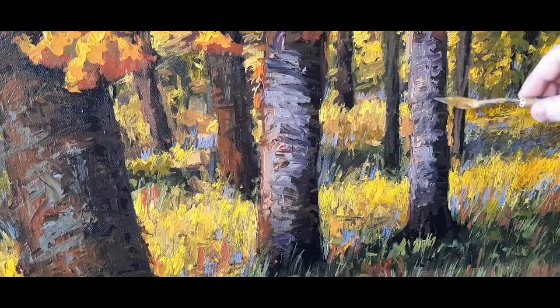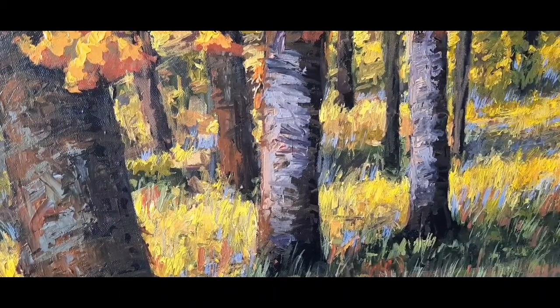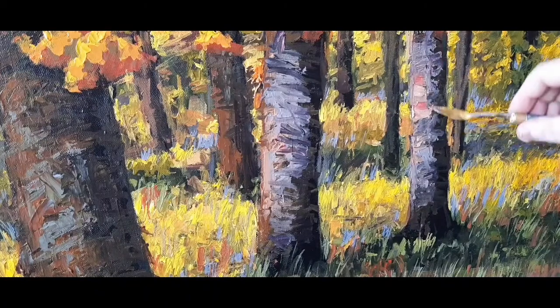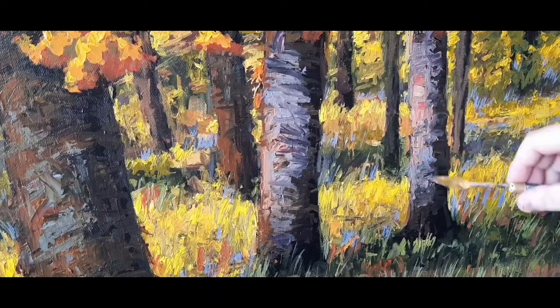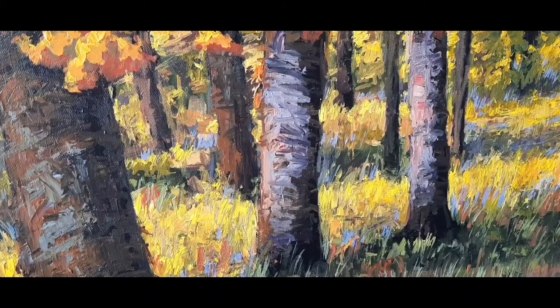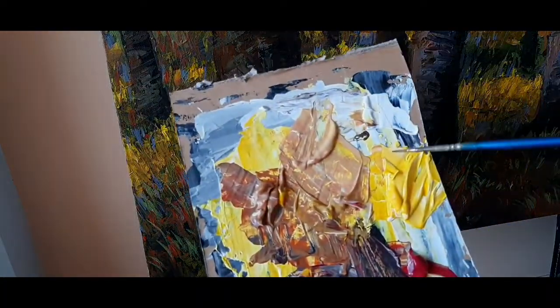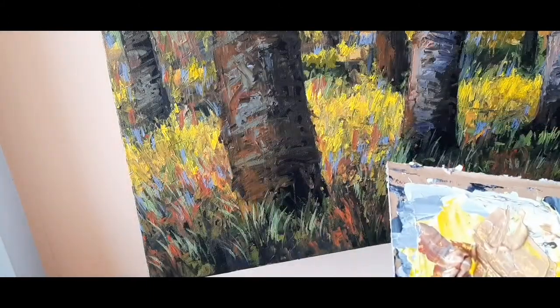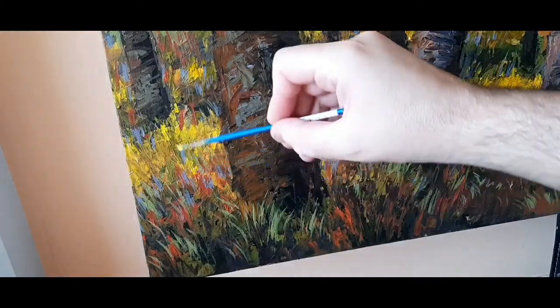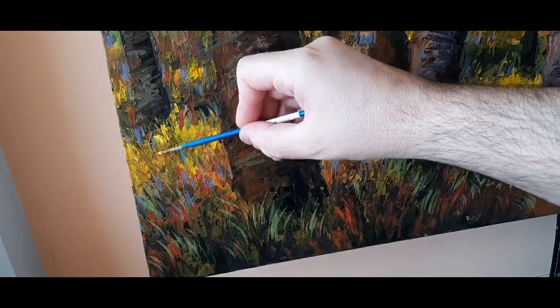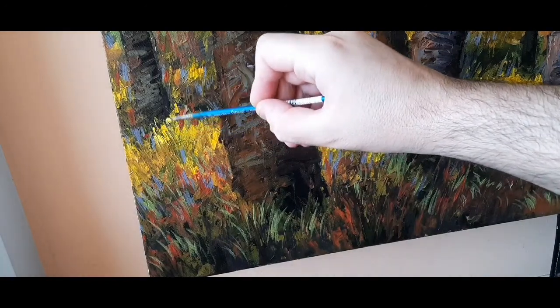At this point, I am doing a lot of standing back and looking at the overall painting, and I'm finding areas that could use just a little bit more enhancing or a little bit more work.